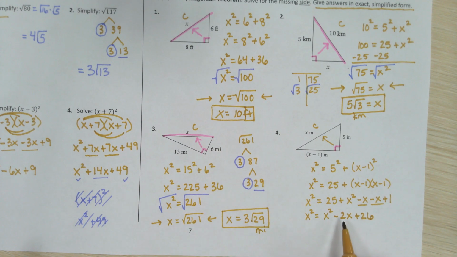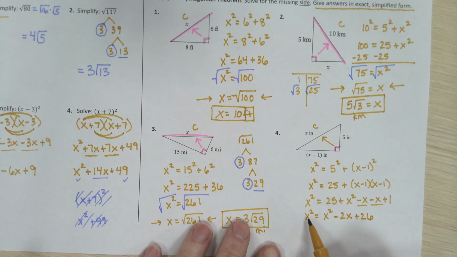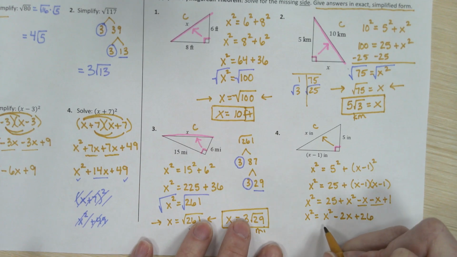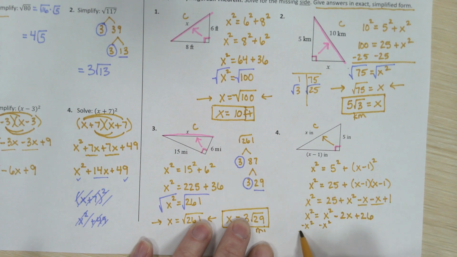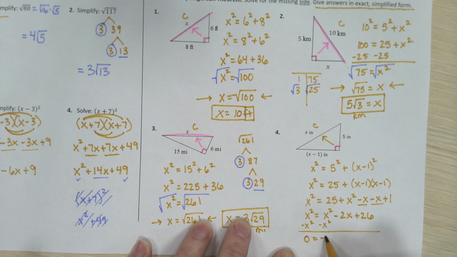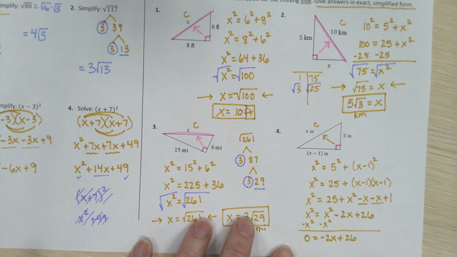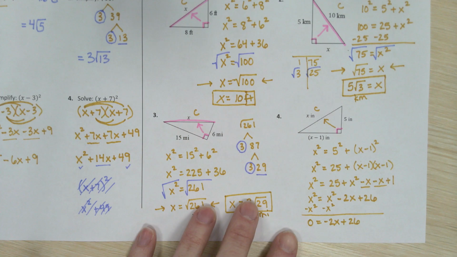Okay, now this looks intimidating, but you have an x squared on the left and an x squared on the right. So if we try to subtract and get all those x squareds together, x squared minus x squared is actually 0. So all that's left, this feels weird, is 0 equals negative 2x plus 26.